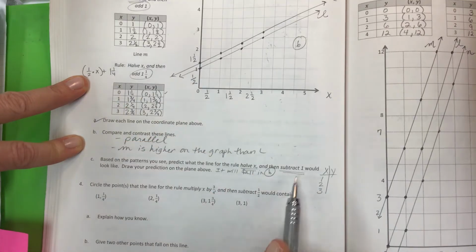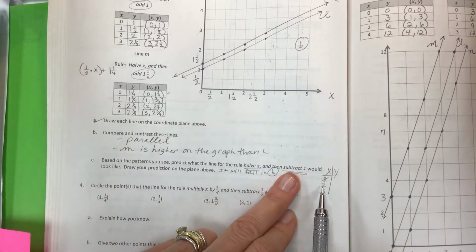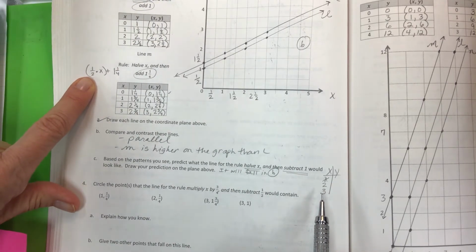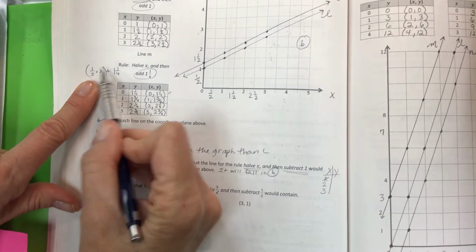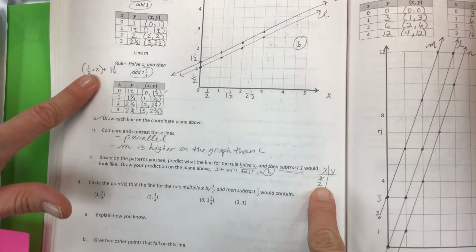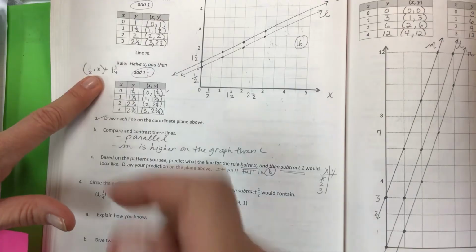Oops, but then if we're going to subtract, I don't want to have that one. So I'm going to start with 2. Half of 2 is 1. I'm pointing this out here, but I'm using the 2 from here, and I'm using the formula over here. Half of 2 is 1.